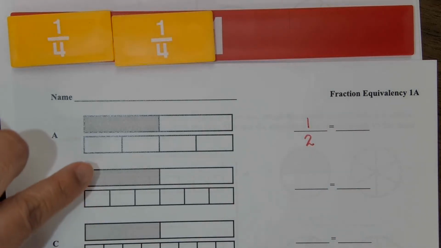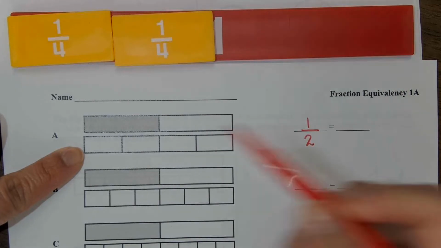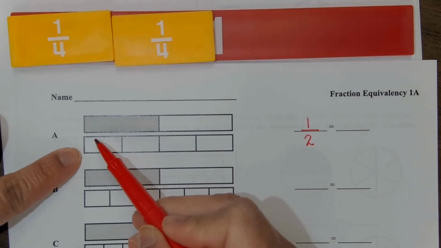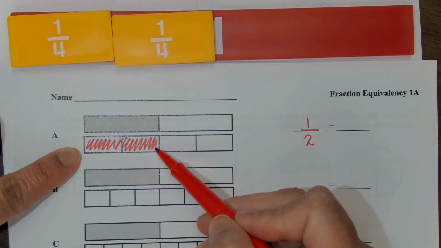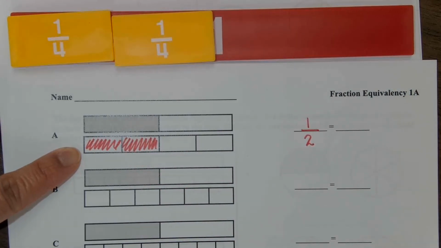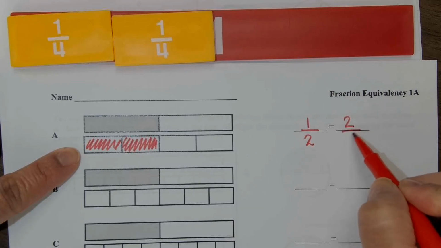Look at the bottom rectangle. How many equal parts is it going to take to equal half? How many parts have to be shaded to equal 1 over 2? 2 parts, right? 2 parts out of 4 equal parts. So we're going to shade 2 parts out of 4 equal parts, and we're going to write 1/2 is equal to 2 over 4.